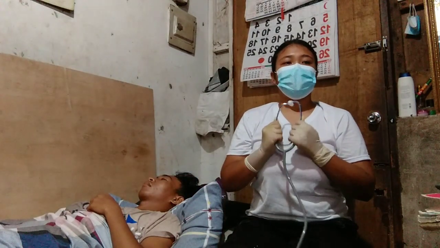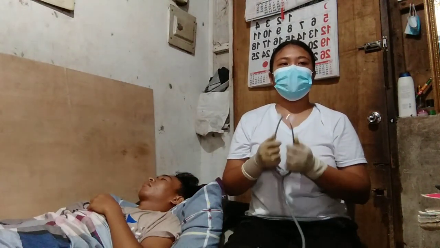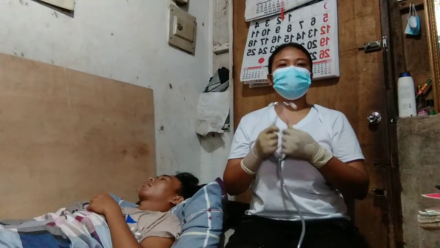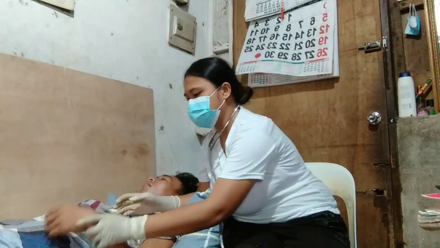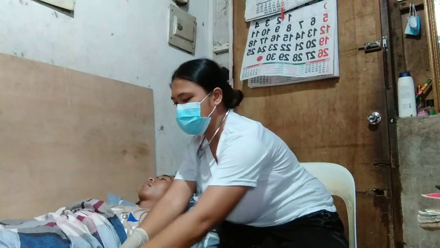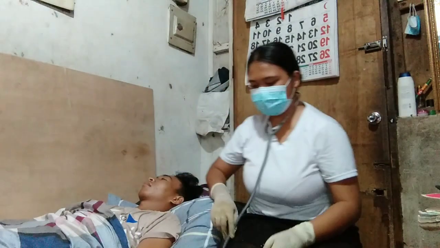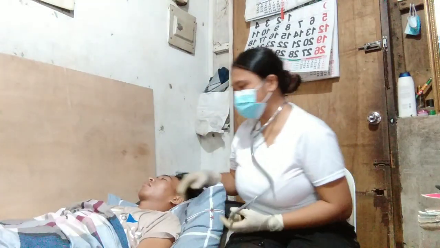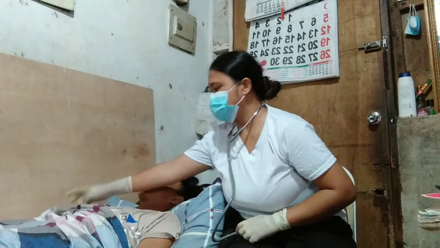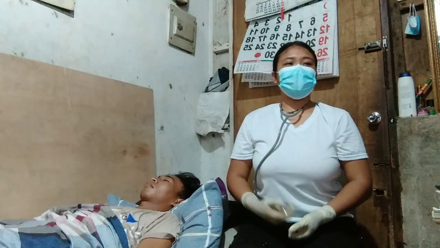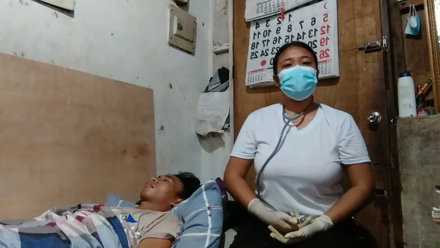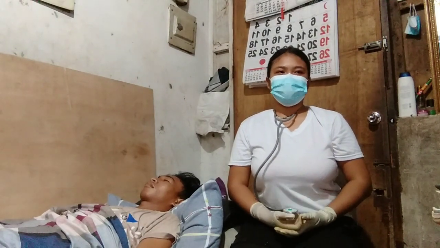Next is raise the client's gown to expose the sternum and left side of the chest. This provides a better view of the apical area and helps attain an accurate reading of the apical pulse. Next is locate the apex of the heart.